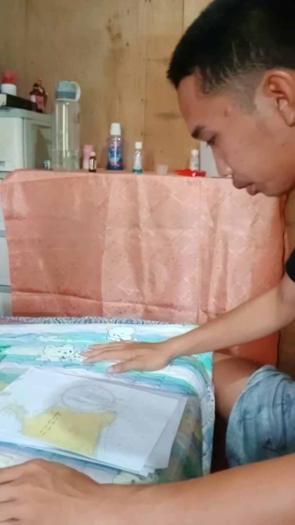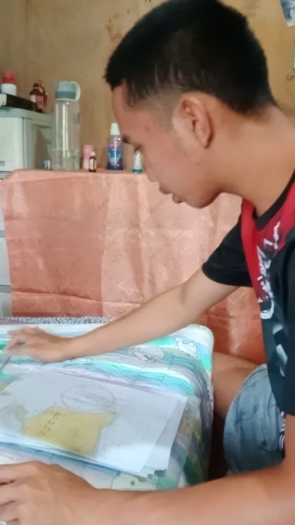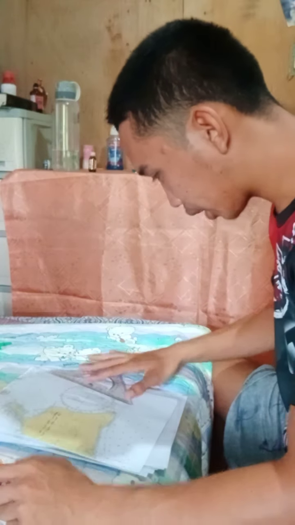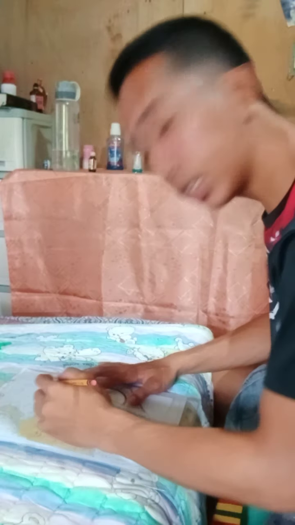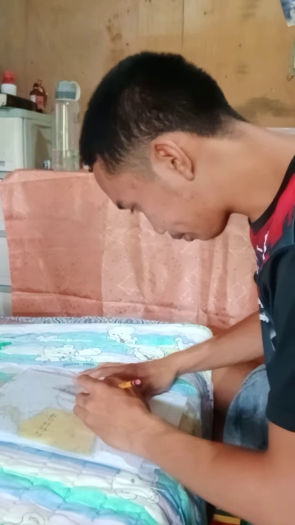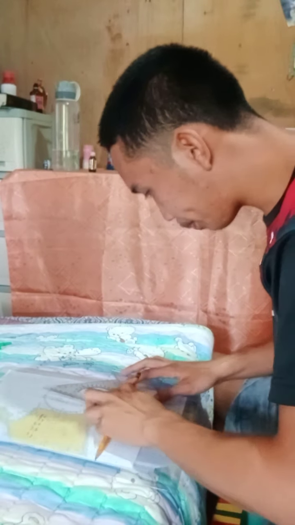So I'm going to plot the first observation of the Pushupi lighthouse. This is 170 degrees from Pushupi lighthouse.